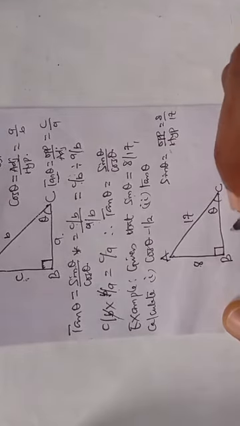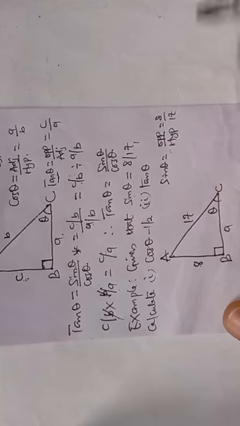I can call this place small a. Is that okay?